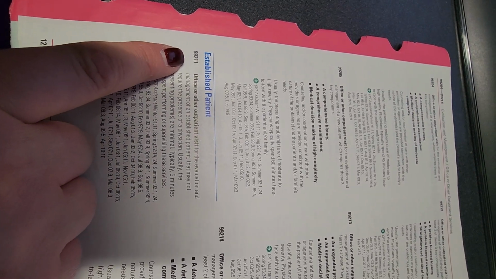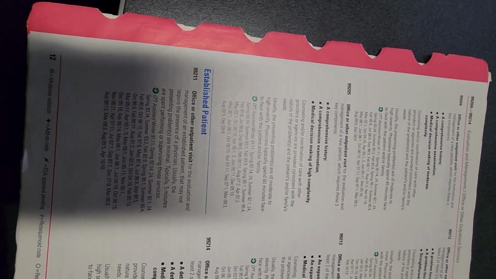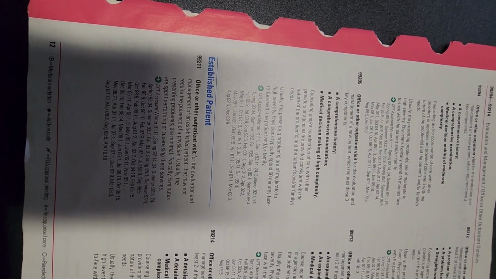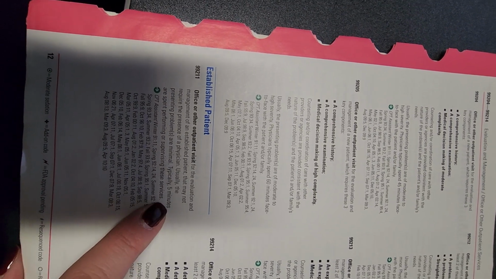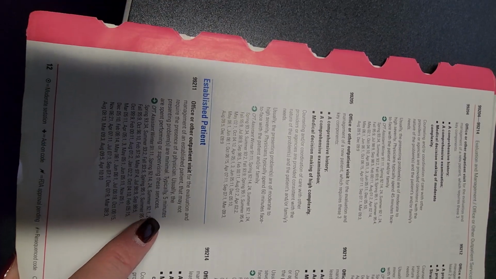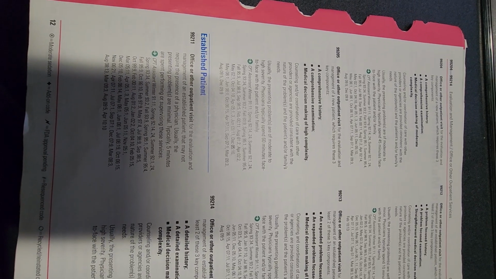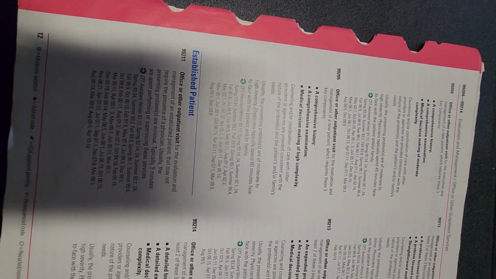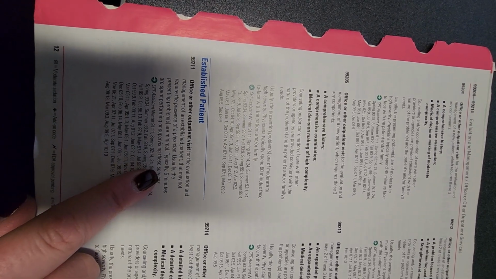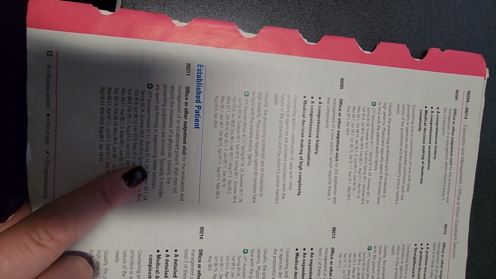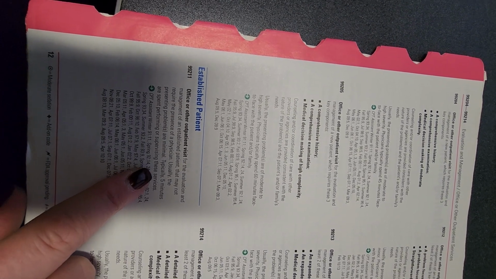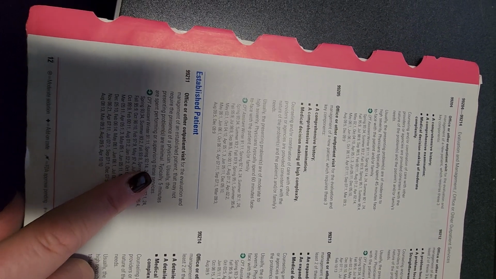They start at 99212. With 99212, usually presenting problems are minimal. Typically 5 minutes are spent performing or supervising these services. This patient had an expanded problem-focused history and physical examination. This is telling me that 99212 is a very low presenting problem, a very quick visit.